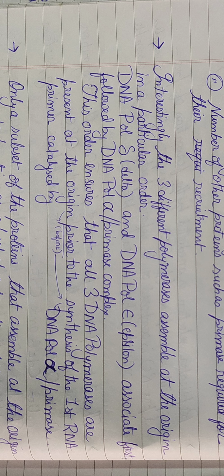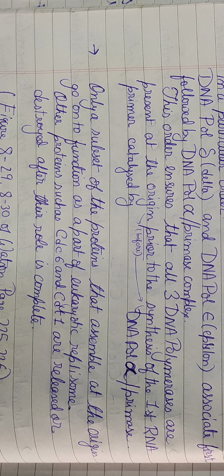This type of arrangement normally occurs so that when synthesis of DNA begins, they are able to do it in a stepwise manner. Like the pol alpha primase complex acts first, which will synthesize the primer, and then it is followed by DNA polymerase delta and epsilon. That's why they are arranged in that way.